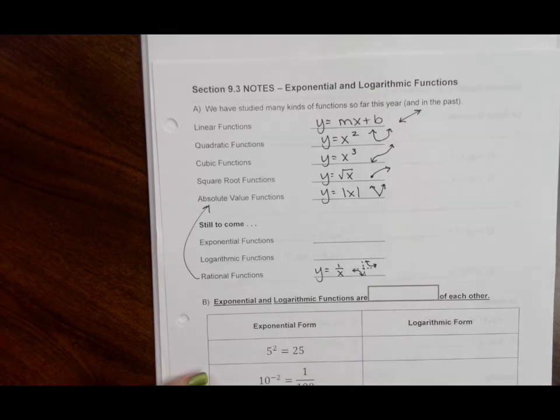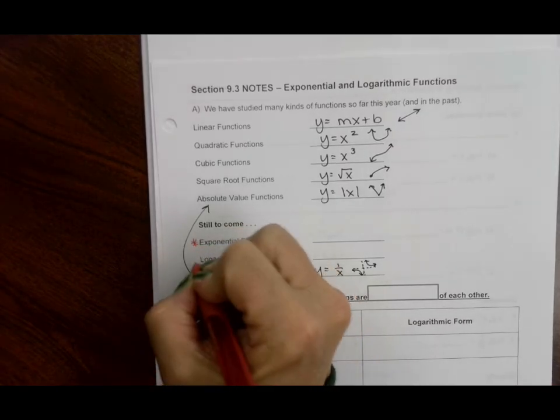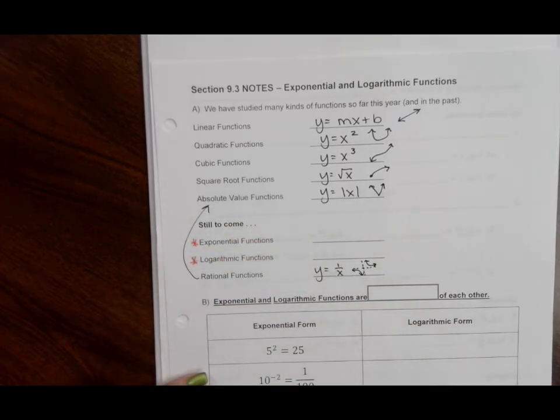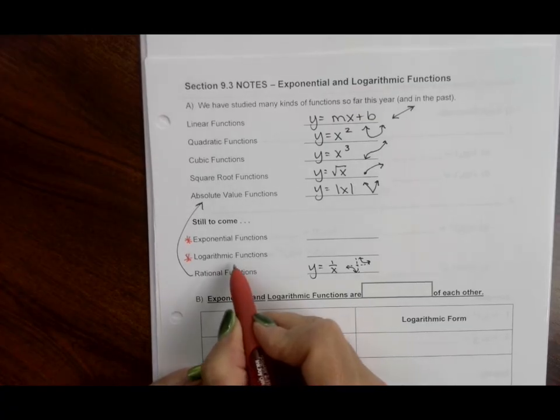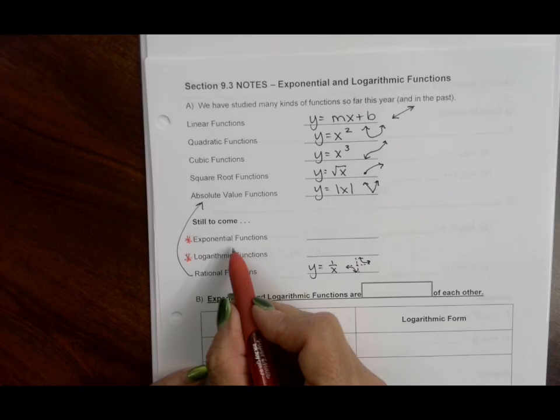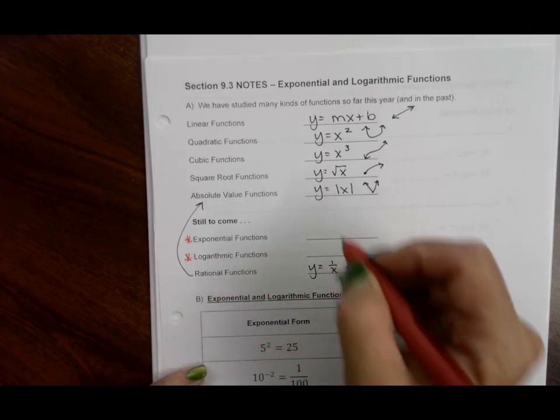And now we're going to do these two functions, exponential and logarithmic functions, together. And the reason why we're going to do them together is because they're inverses of each other. And when we can do one, it's easy to go back and do the other one. So here are the two new ones.